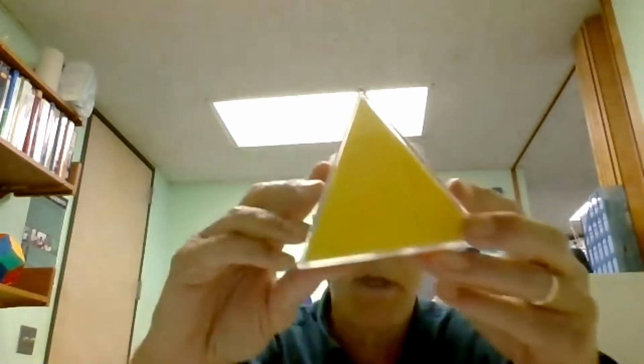We also have another set here that has larger ones, and these are kind of interesting because they also have some plastic in here that you can take out. So this is a square-based pyramid, what I would call maybe the Egyptian pyramid.